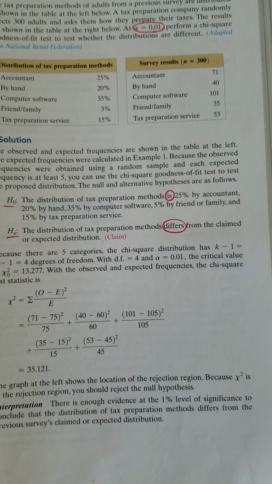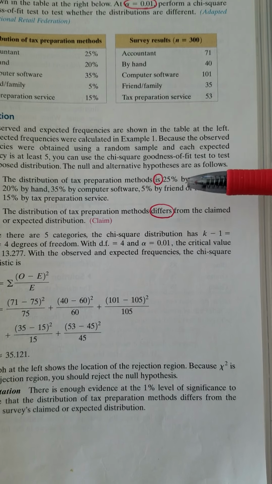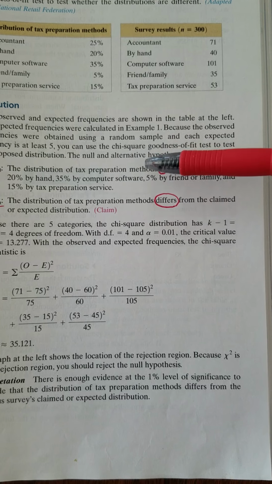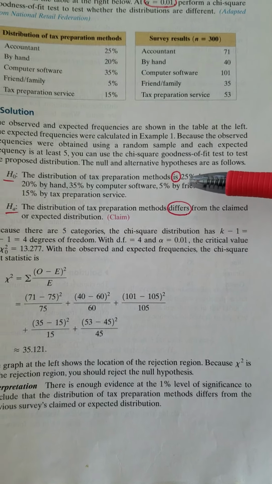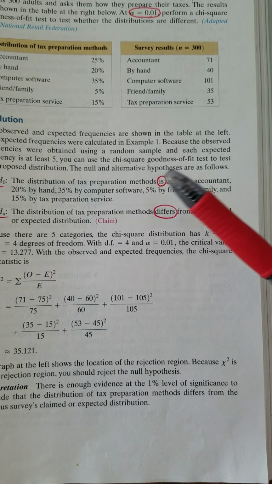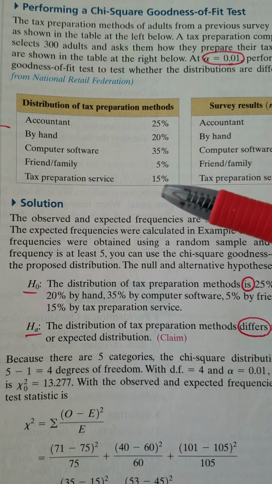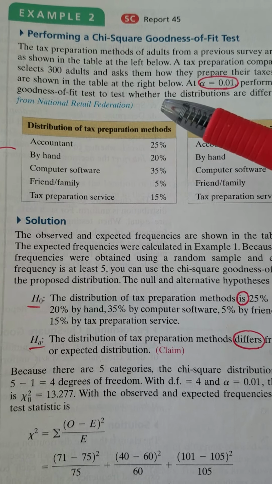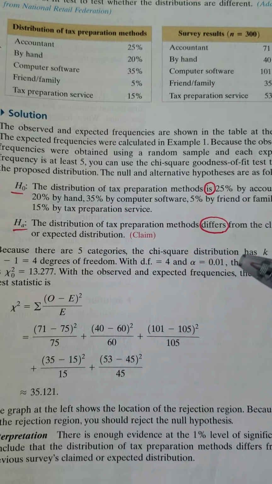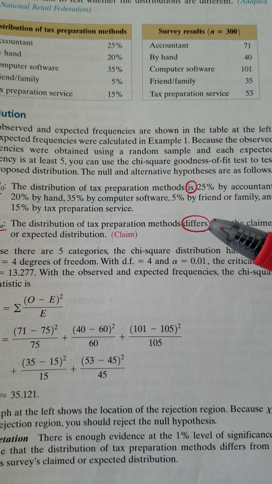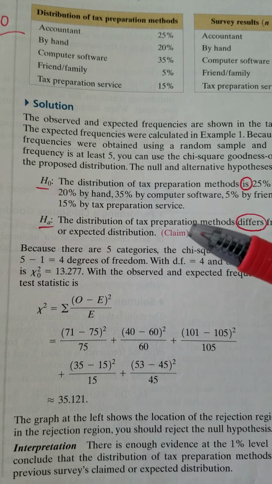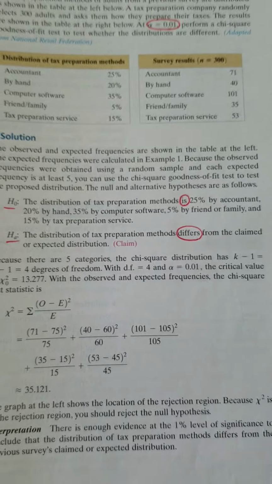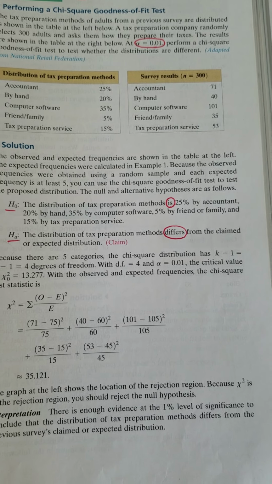Now the way they set these up with the hypothesis statement is the null is always that the things are the same as they were before. So you'll see that they say the tax preparation methods is 25%, is 20%, and that's coming from right up here. So the null is this is what it is, and the alternative is that it differs. Now in this case, they claim there's a difference. So you notice that they've labeled the alternative as the claim. But we've got to test this, right?